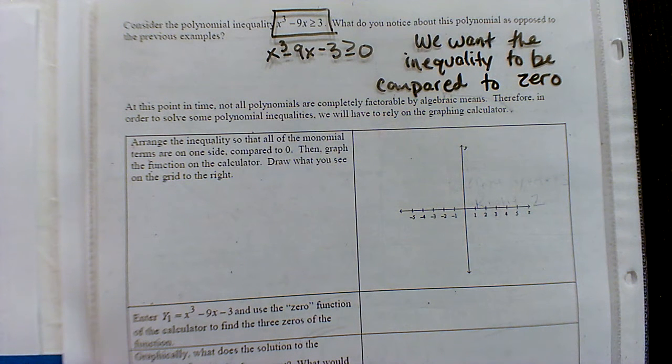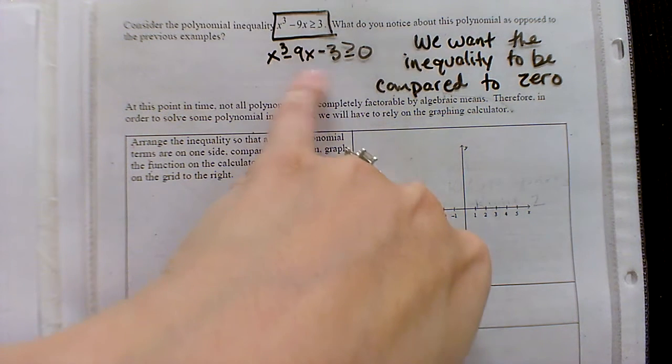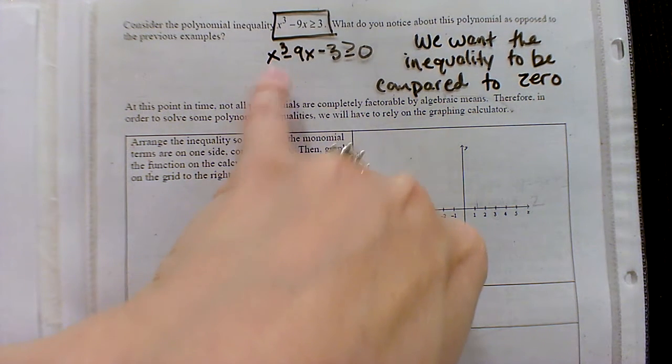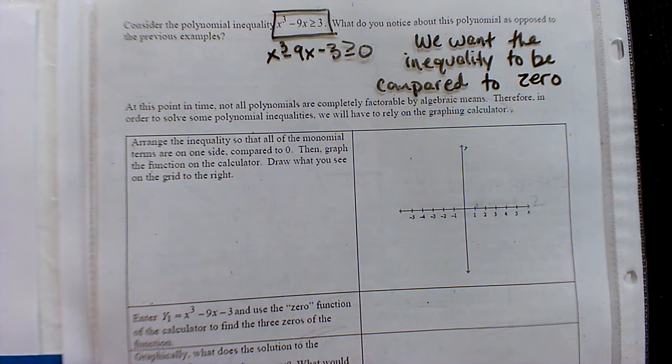Okay, so now that we have it compared to 0, let's see if we can continue through this number line process. We first want to figure out where we are on the x-axis, those zeros. So you have to think about, can we factor that polynomial? Is there anything you want to try?